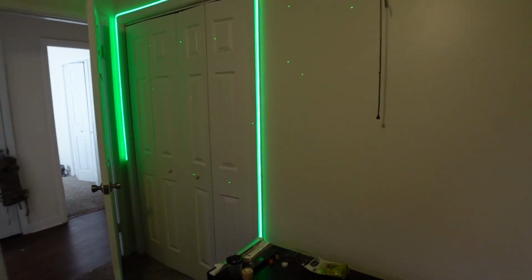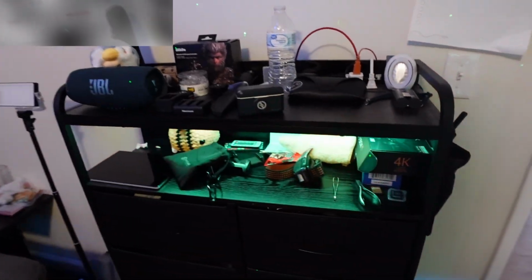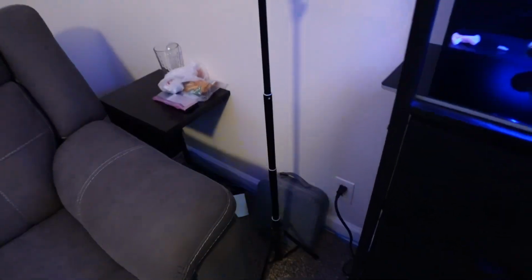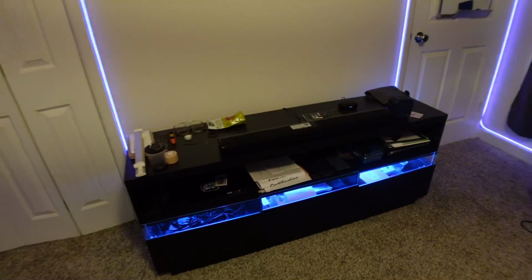You can see the LED lights. I have here a shelf that is made of fabric and other materials. Put all my stuff here, computer related stuff, cables and whatnot. You see my speaker there, some of my certifications and degrees. I have a little nightstand there. My TV stand. Everything has LEDs.